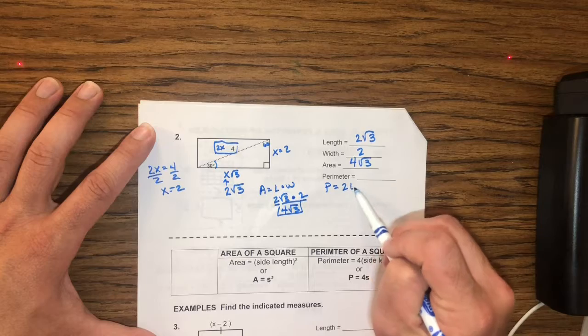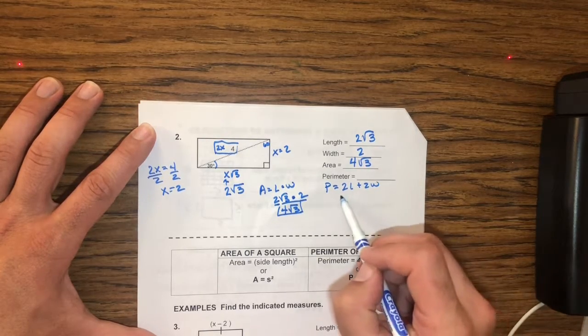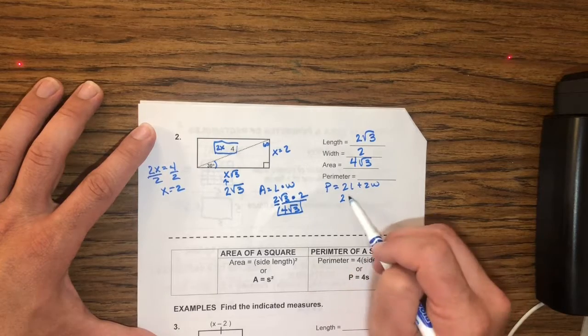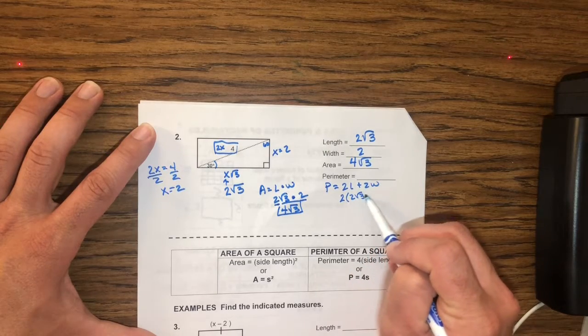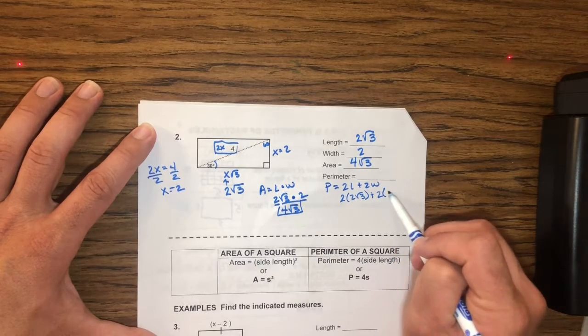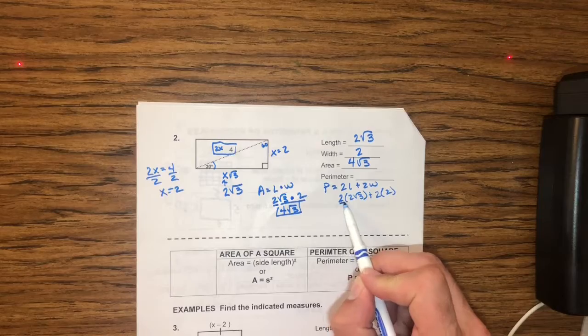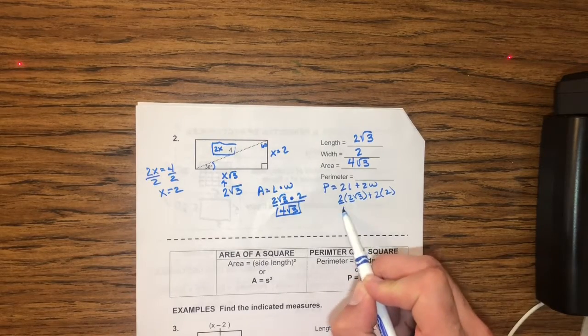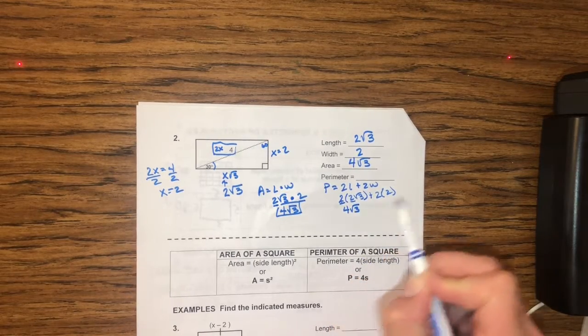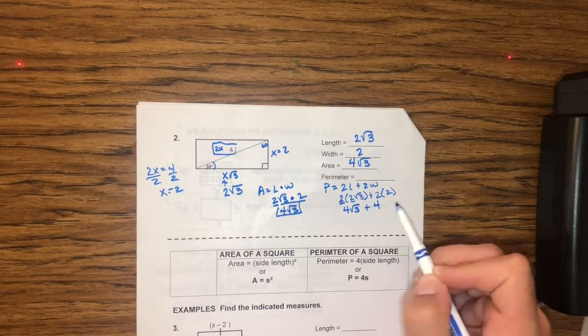Our perimeter is going to be 2 times the length plus 2 times the width. Plug in what we know. The length is 2 square root of 3 plus 2. The width is 2. So now as we multiply this out, we're still going to do 2 times 2 here with this term, 4 square root of 3. And the second term is going to be plus 2 times 2, which is 4.